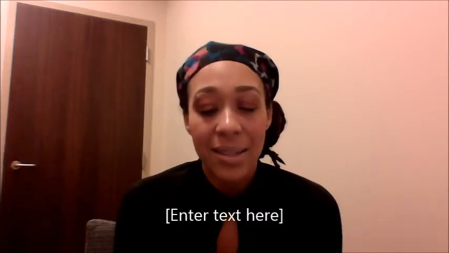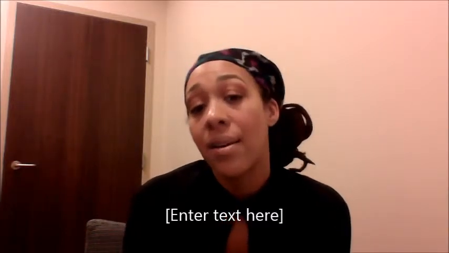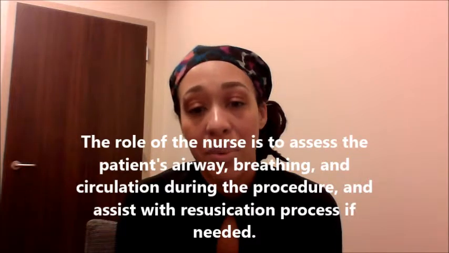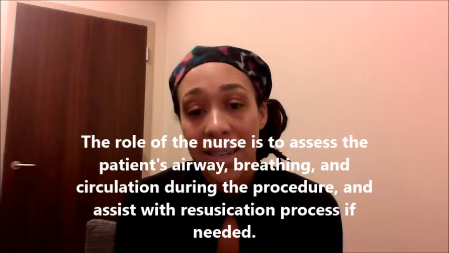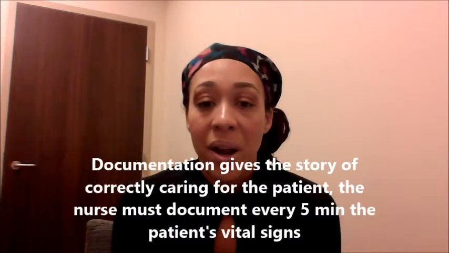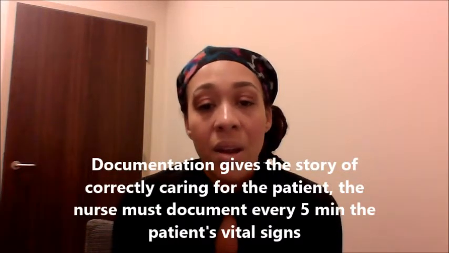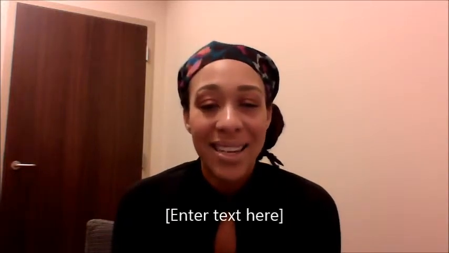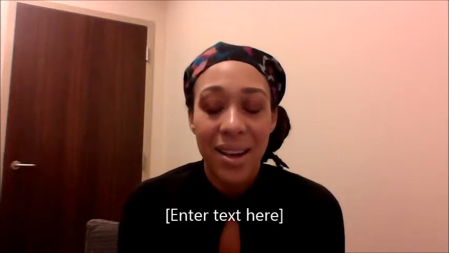Okay, so let's discuss the role of the nurse within a moderate sedation. It should be primarily to assess the vital signs of the patient to make sure they're stable, airway, breathing, circulation, and to document this to make sure that the record shows the procedure. The primary nurse should not be participating in the procedure with the physician. If they need a second team member, they should be at the bedside because you cannot be assisting in the procedure and assessing the vital signs as well.